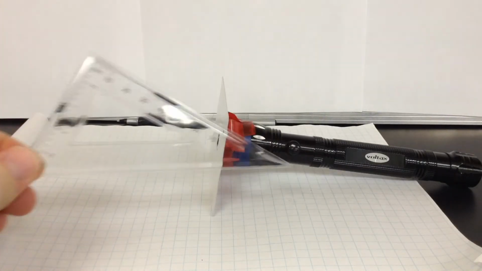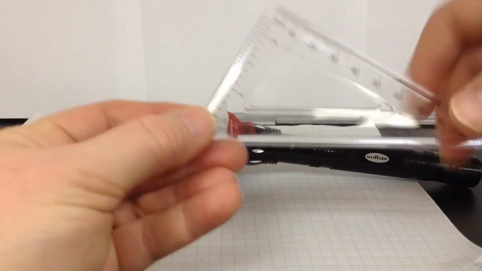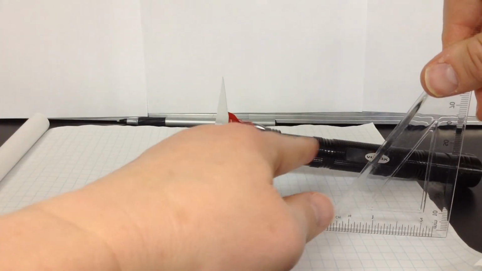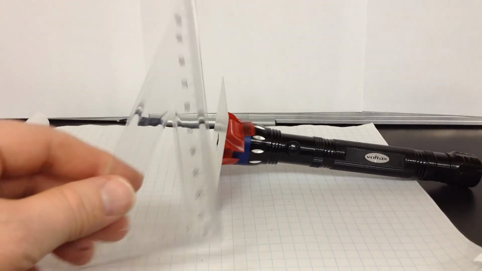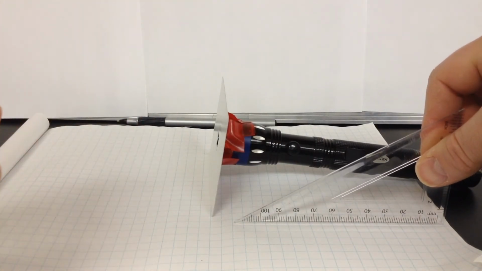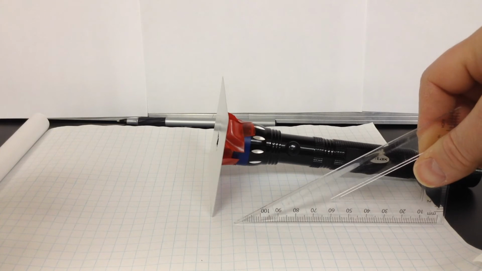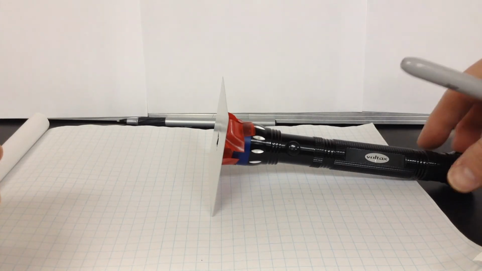We also have the two triangles from our math kits that no one ever uses, and these are pretty handy for setting angles. We have straight up and down, and then our angle of inclination at 30 degrees, and then 45 and 60 degrees, and we can use these to set up our flashlight and get an idea of how much area is being illuminated. This activity is taken from Shine On, from the old grade 10 science textbook.